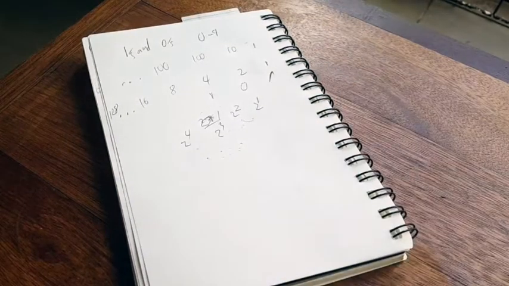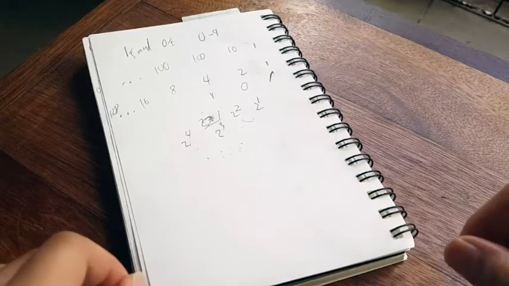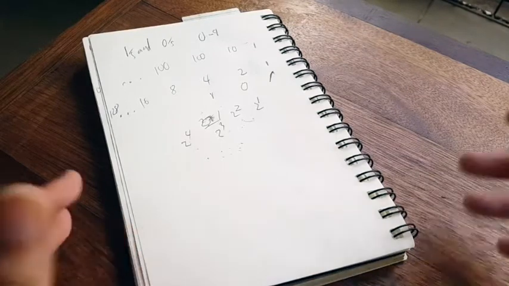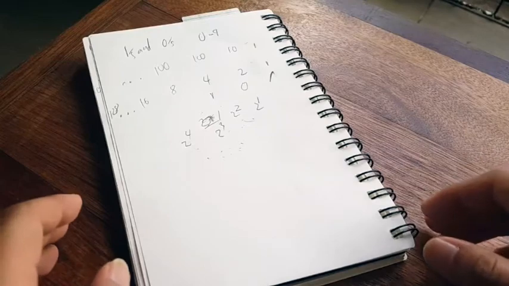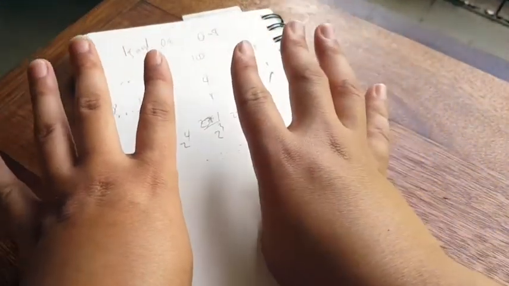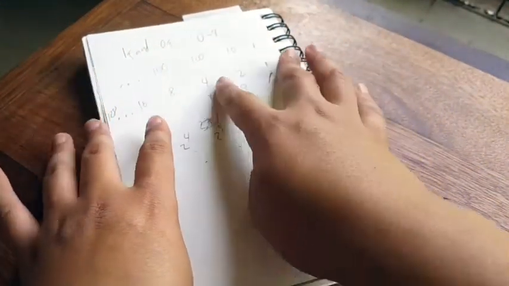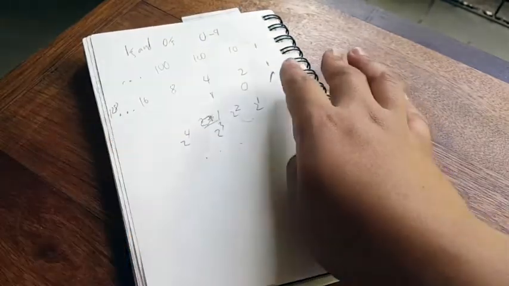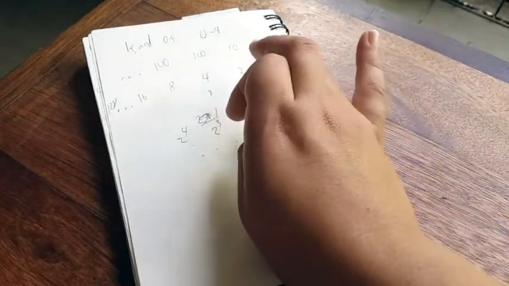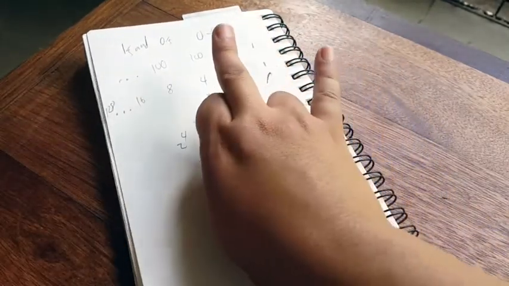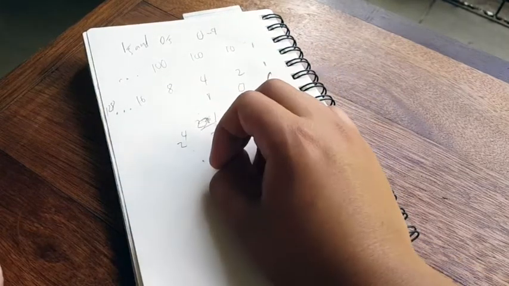I'll show you how to count it on your fingers. Same thing, but since we're dealing with 8 bits or 1 byte, because it's octets in computers, you only use 8 digits, so 8 fingers. Like we did there with the 101 for 5, you do it here. That's how you do 5. We'll start counting from 0.